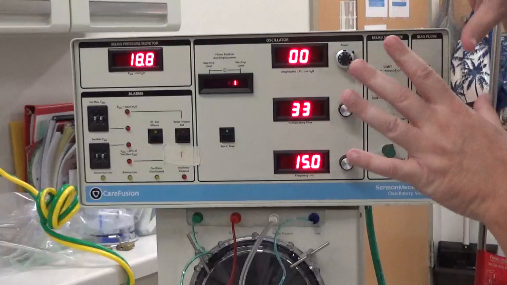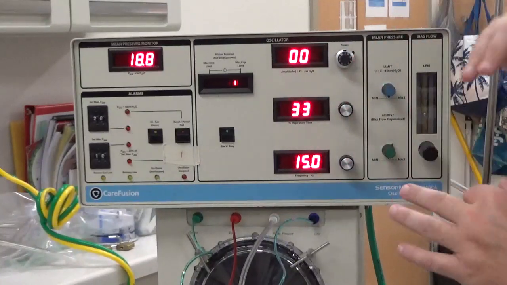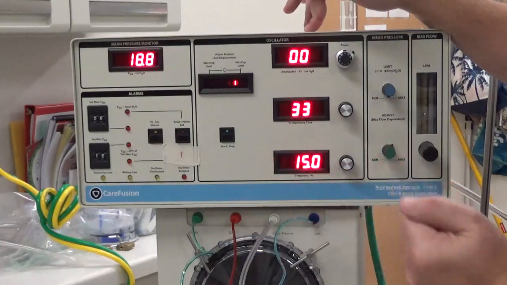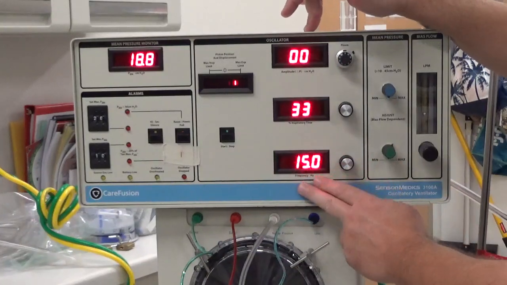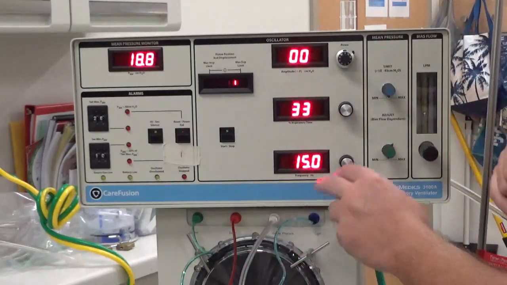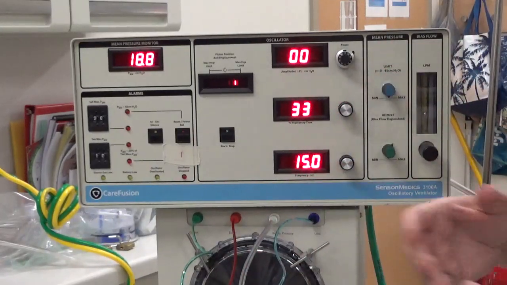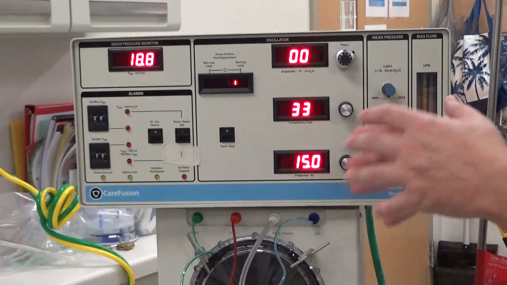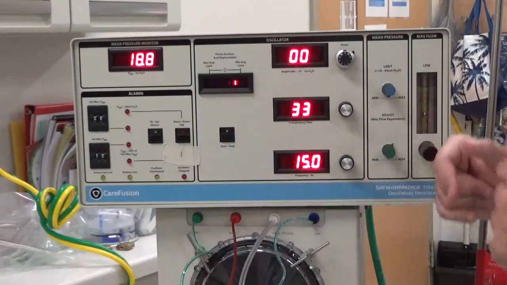Ventilation, pretty much the same, except instead of a PIP, we'll have an amplitude, which is pretty much synonymous with PIP, and then we'll have a frequency. Frequency is pretty much the same, except 1 hertz is actually equal to 60 breaths per minute. So if we were on 10 hertz, the ventilator would be giving 600 breaths per minute.